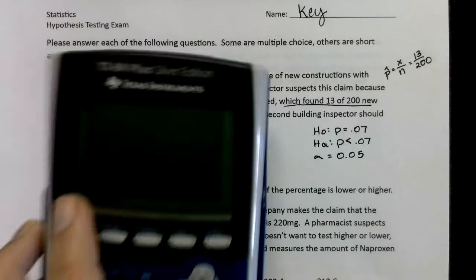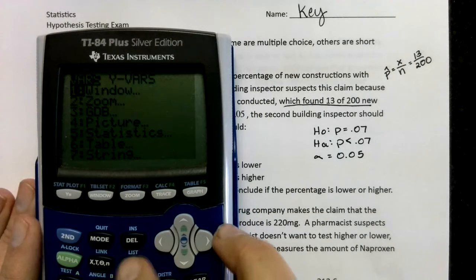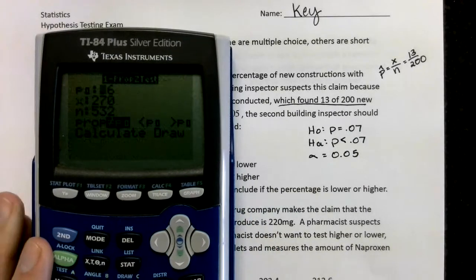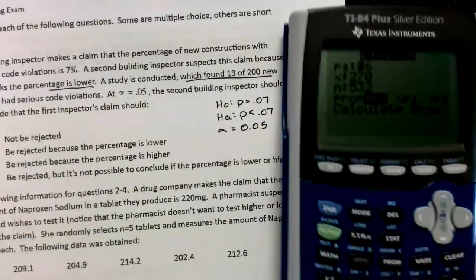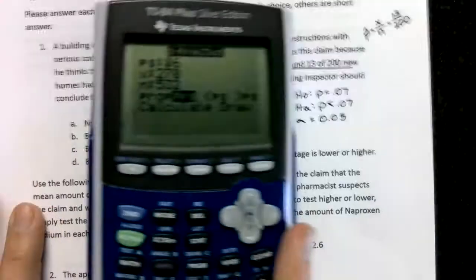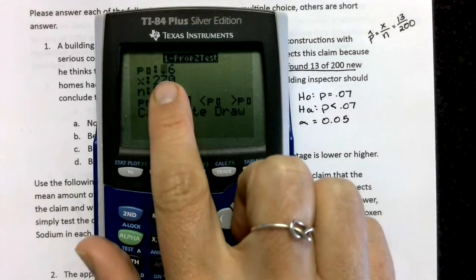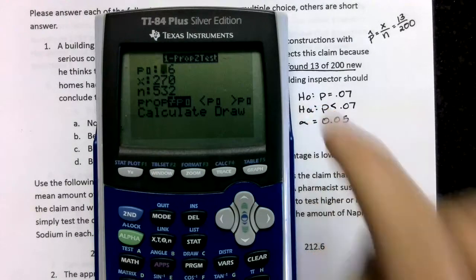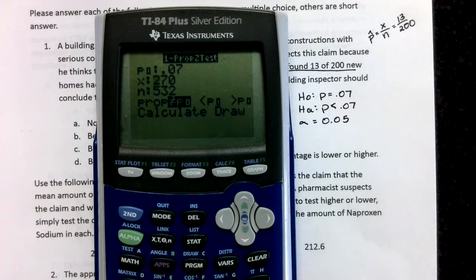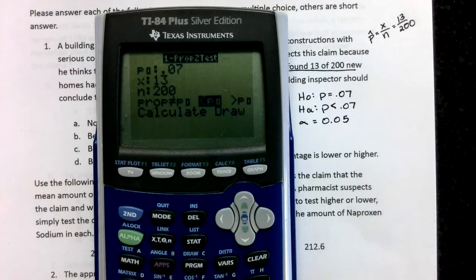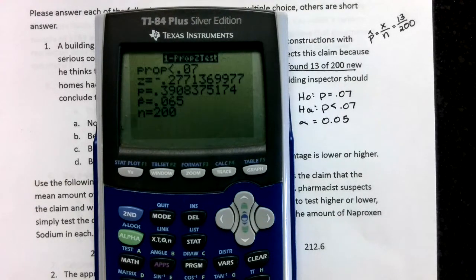So what I'm going to do is in my calculator, stats, I'm just going to run the test in my calculator. And hopefully you guys have watched those videos and learned how to run these in the calculator now. That makes things so much easier. So P sub O, that's your H sub O. So 0.07, X was 13, N was 200. My alternative, we wanted it to be less than. So here's the information that we get.